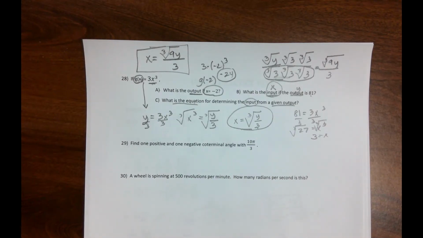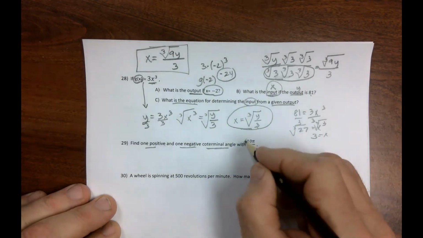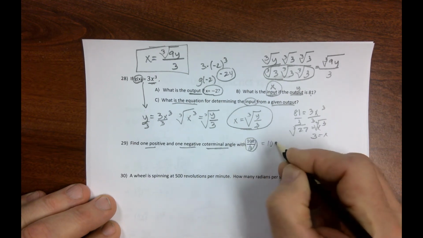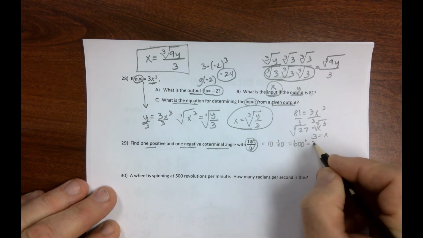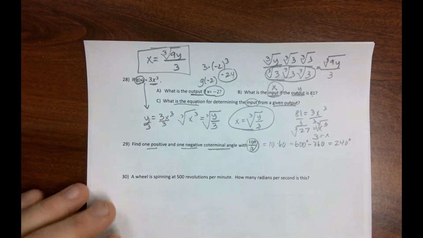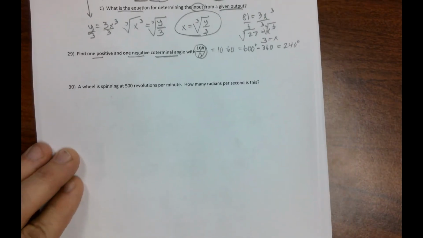Number 29. Find one positive and one negative coterminal angle with this. Well, that's the same thing as 10 times 60, which is 600 degrees. If we take away 360, it's the same thing as a 240 degree spin. I'm going to chew up a little bit of number 30 space for this one.